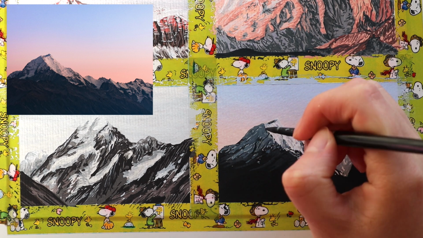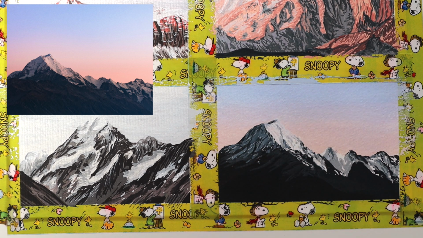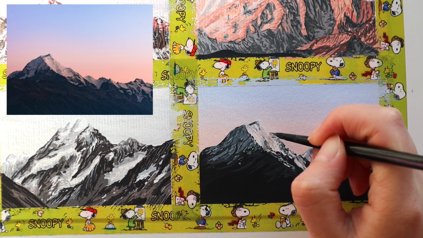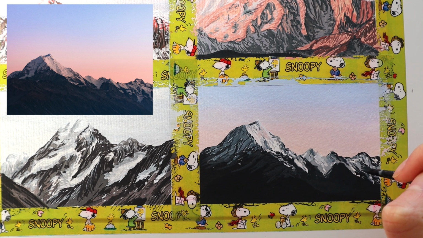I think that the fourth and second reference photos were the easiest, and then the third one and the first one took me the most amount of time. So have a go yourself. I think that's the best way to learn, is to just practice lots.